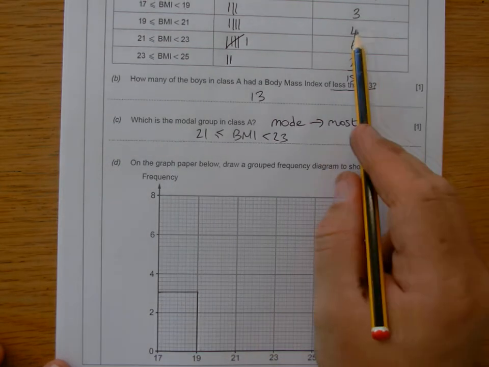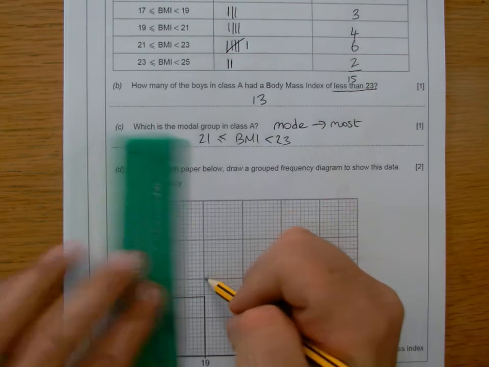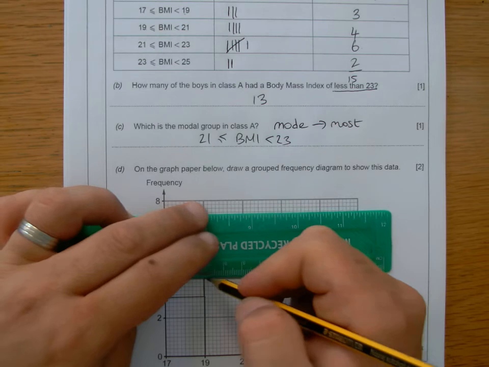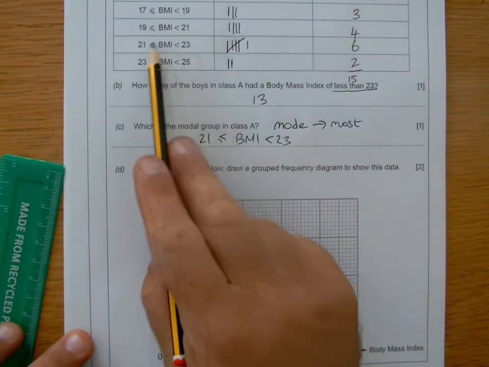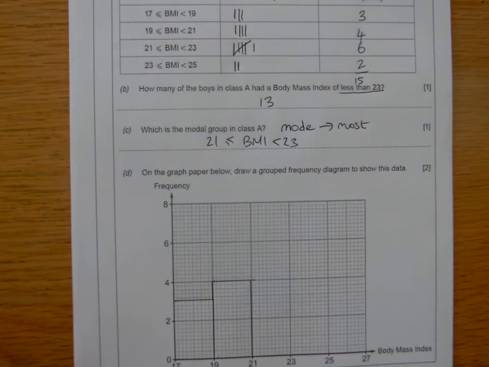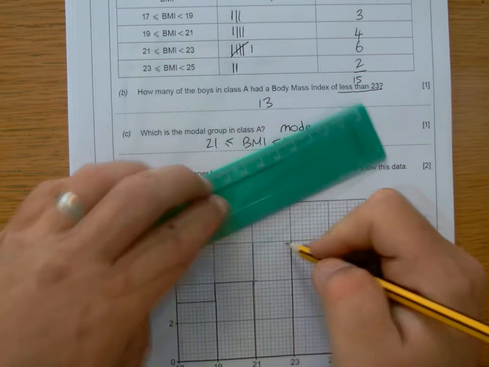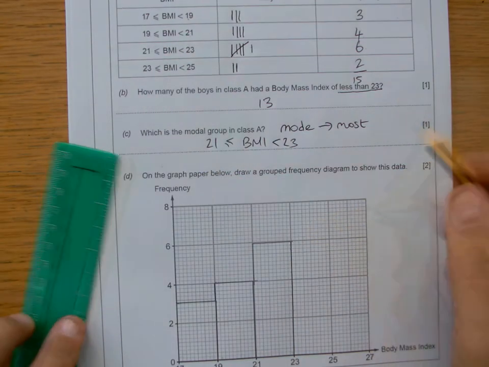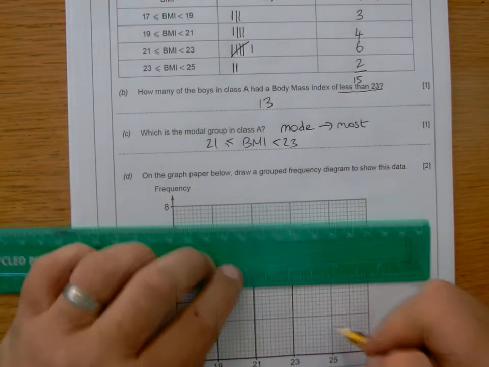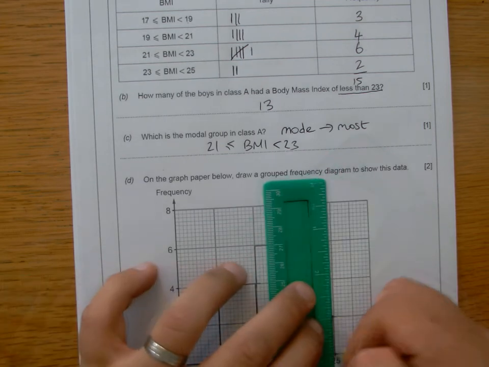Our next bar then, we'll have height 4, and that goes from 19 to 21. Then our next bar, 21 to 23, is of height 6. And then our final bar, 23 to 25, of height 2. So 2 is there. So this is the answer we're looking for.